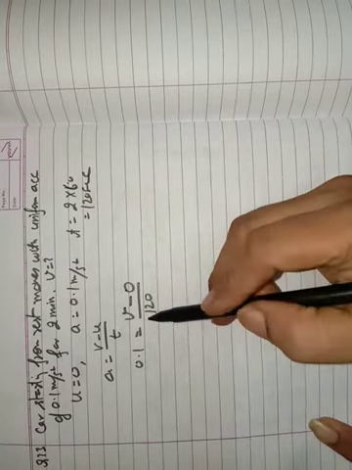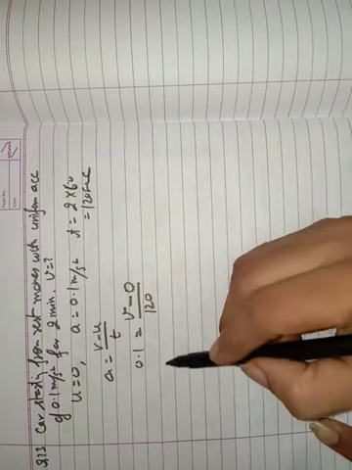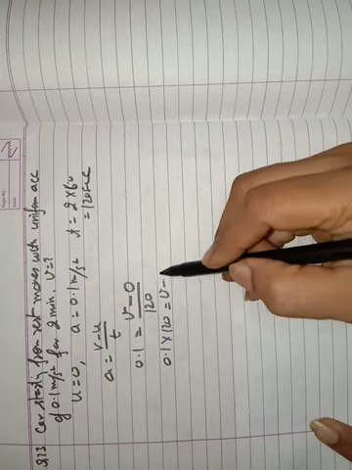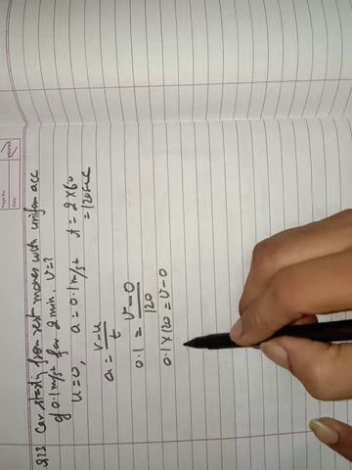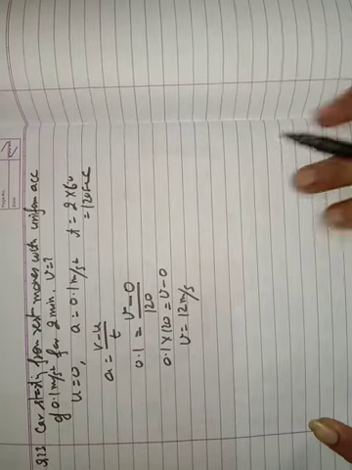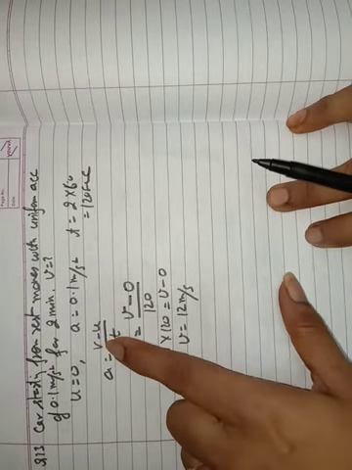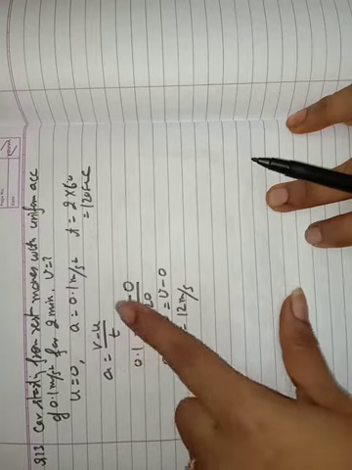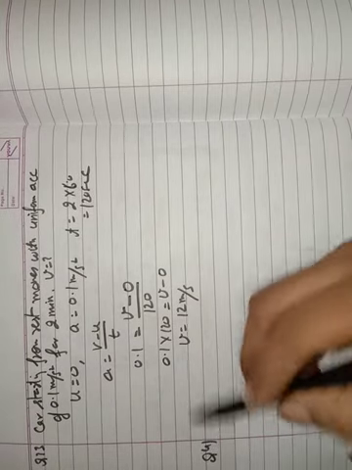You know the cross multiplication method. First of all, 120 will multiply with 0.1. It will be 0.1 multiplied with 120, v minus 0. Multiplied, it will be 12. Then v will be 12 meter per second. So we can find any of the values, even u or v or time or acceleration, by using this formula. Okay. Now next question number 4.